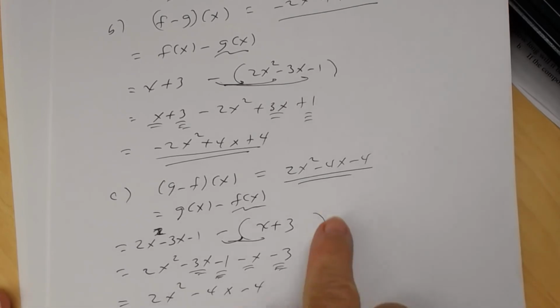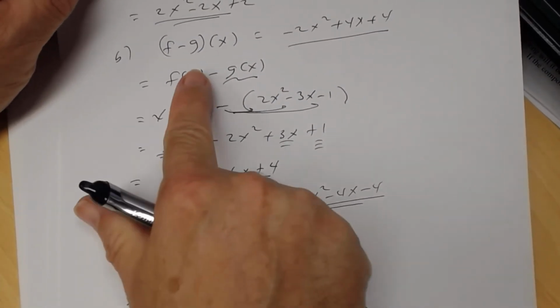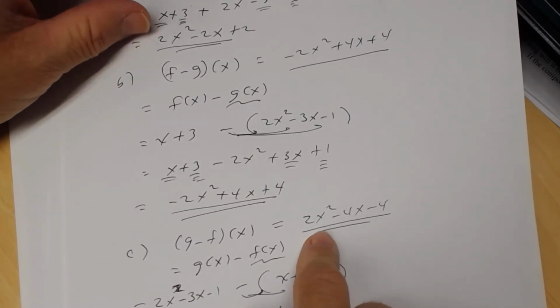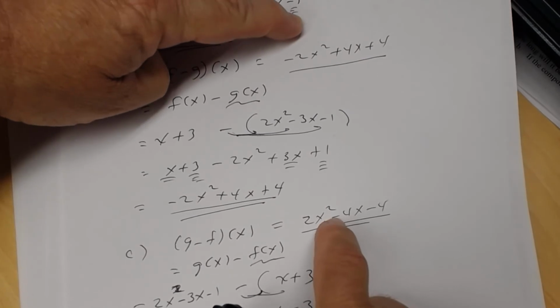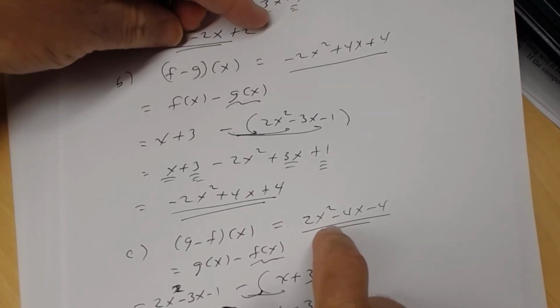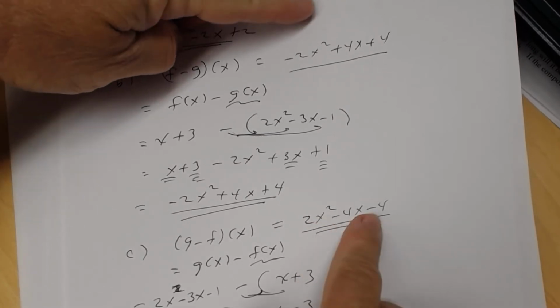Okay? Now notice that these answers here are not the same. One was g minus f, the other one was f minus g. And notice that the only difference between those two is that the signs are different. So f minus g and g minus f, these signs are different.